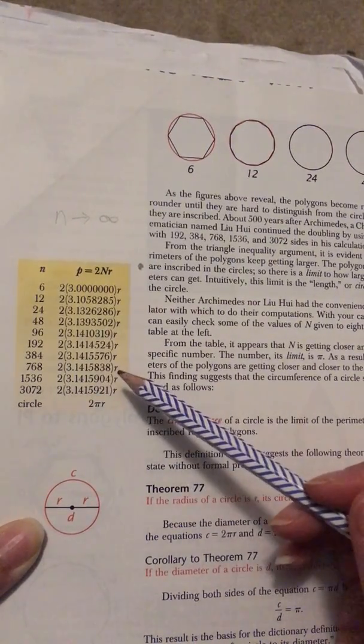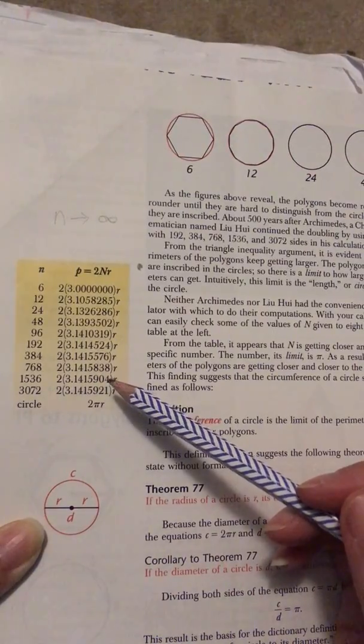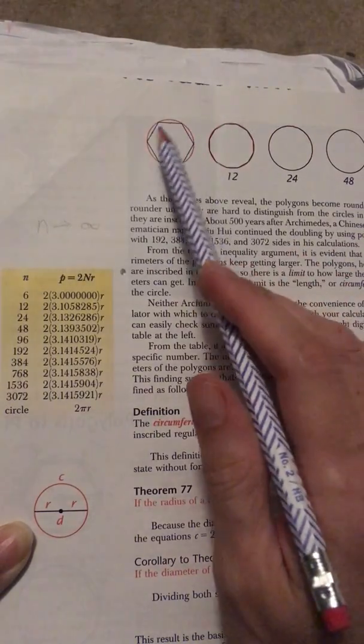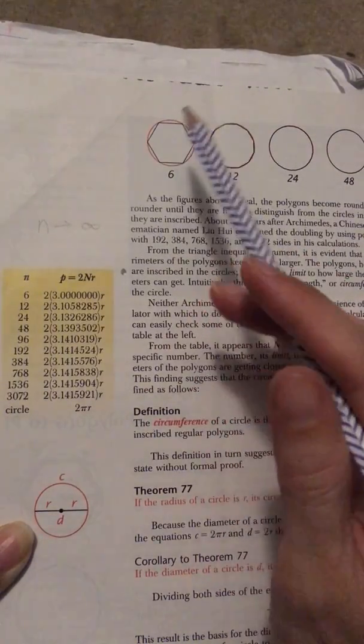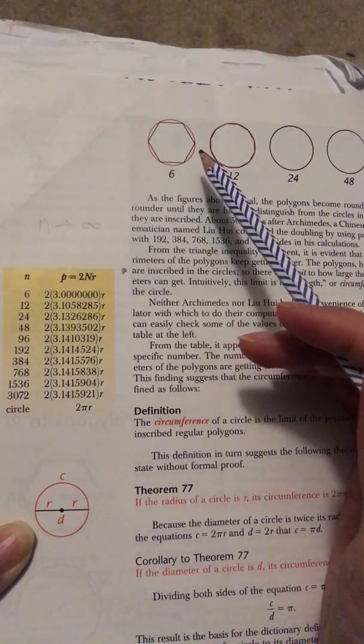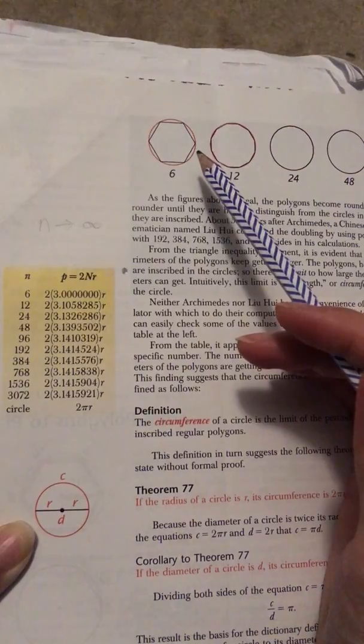But there's a limit, because the outer bounds of the circle, the red line here, that the polygons are inscribed in doesn't change.